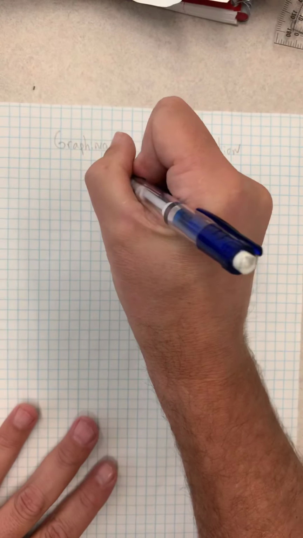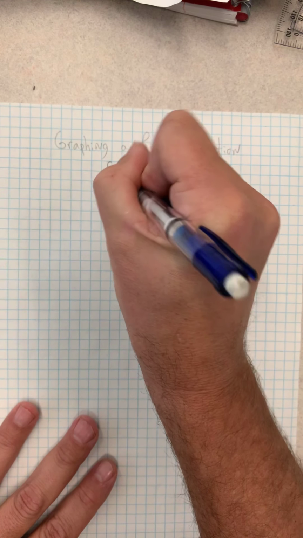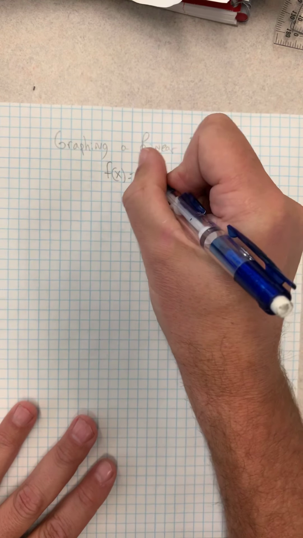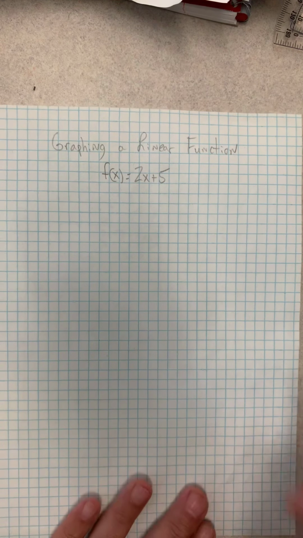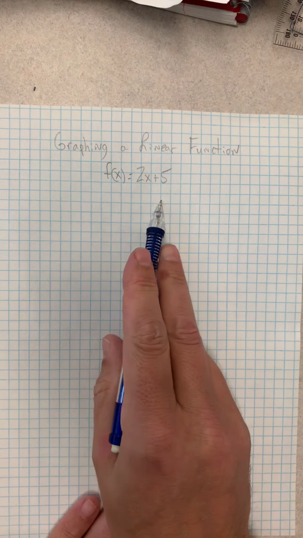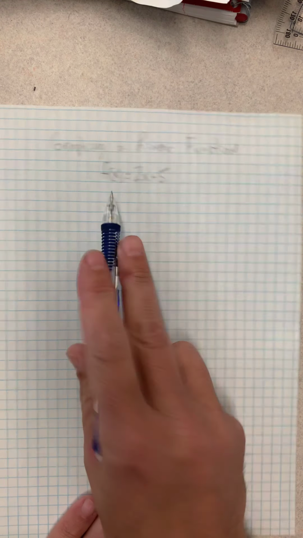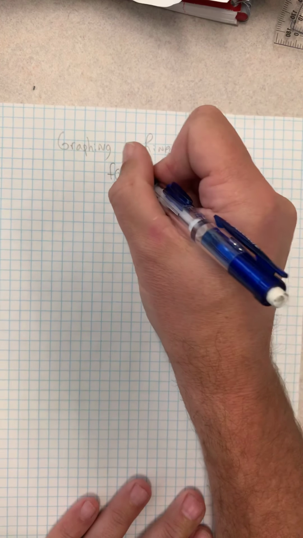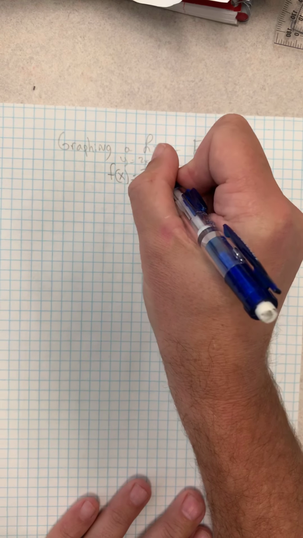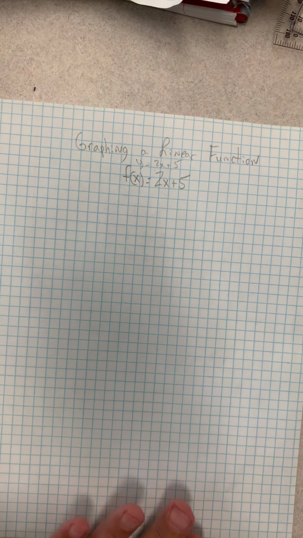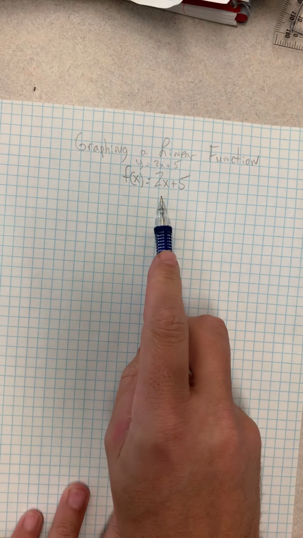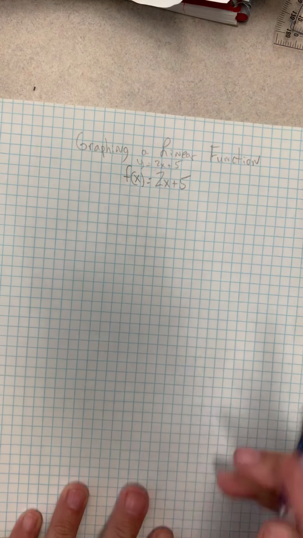Here's my function. F of x is equal to 2x plus 5. You are going to be asked to graph that. Y equals 2x plus 5. If this was y equals 2x plus 5, hopefully you'd be able to tell me, because this looks like y equals mx plus b, this is a linear function. It's going to make a line and we're going to graph it.